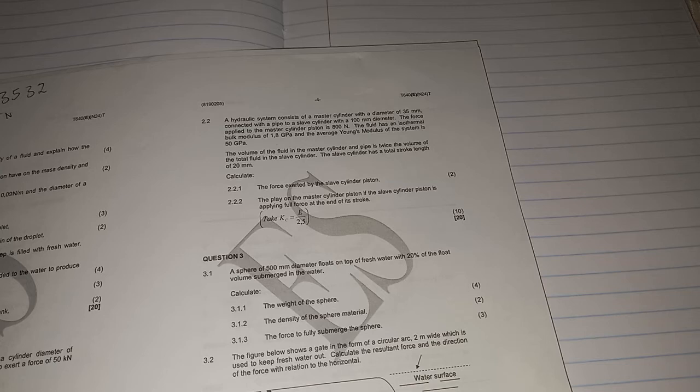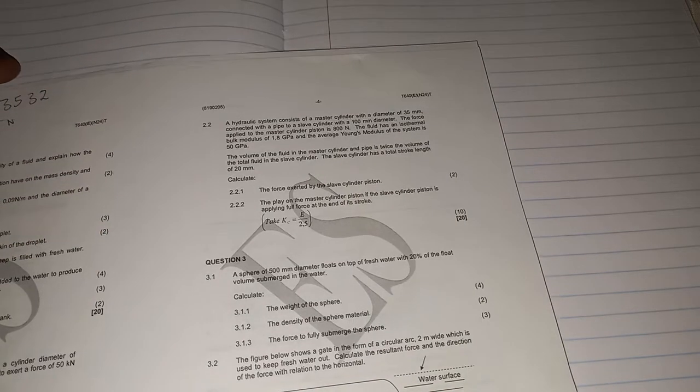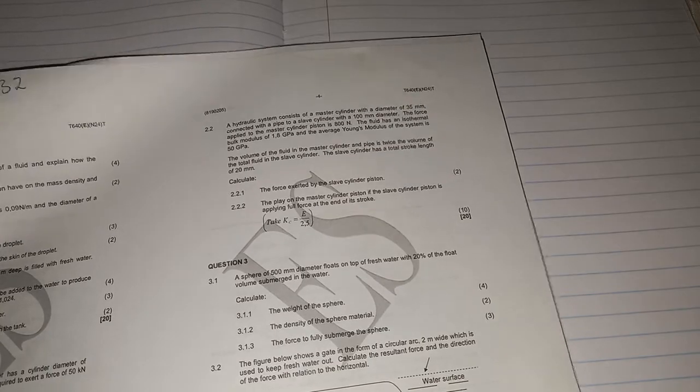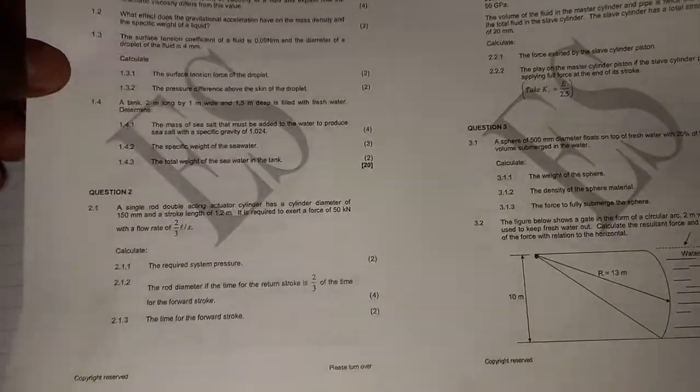Okay, hello, hi guys. So today let's look at fluid mechanics again. I have been receiving requests about this topic, chapter number two. I think we didn't do much of the examples or exercises on this question. So today we're looking at the example of question number two.